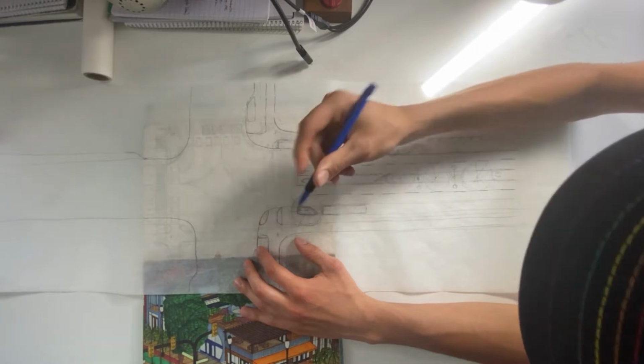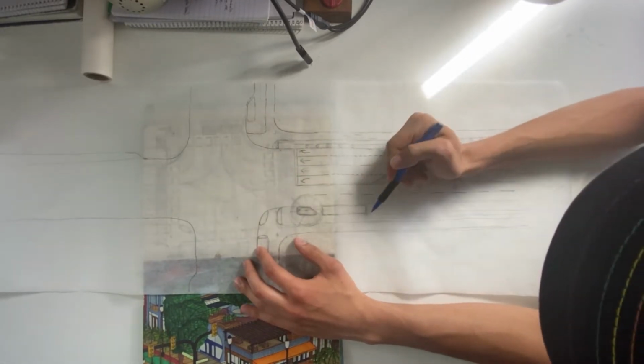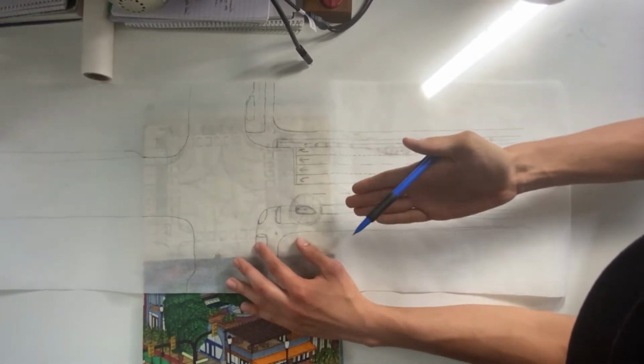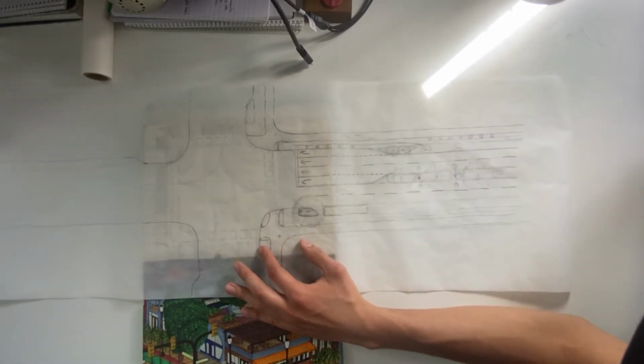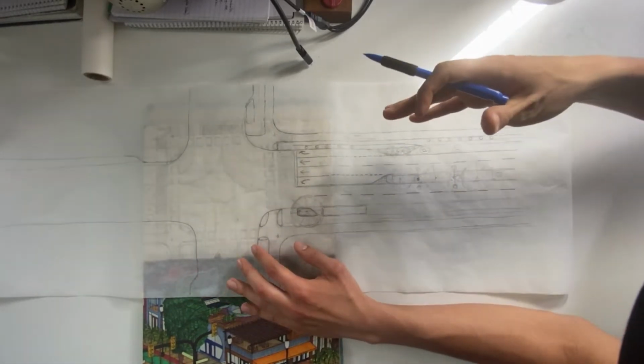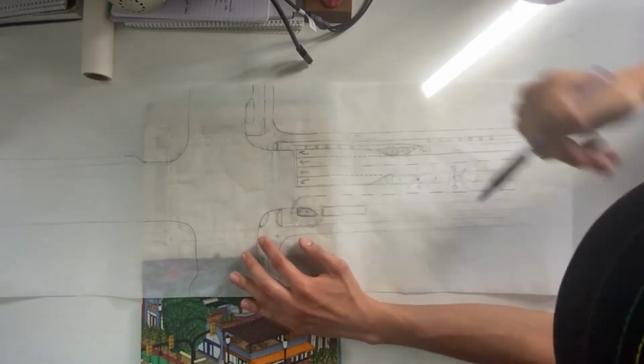In the bus stop, the full width of the curb would be elevated to meet the level of the bus. And that would make it more accessible for people to get on and off the bus.